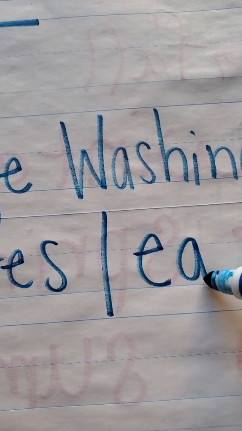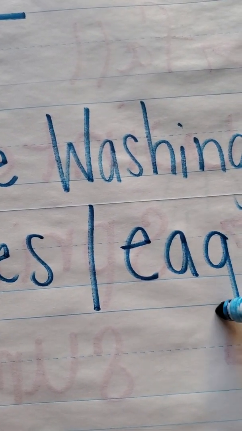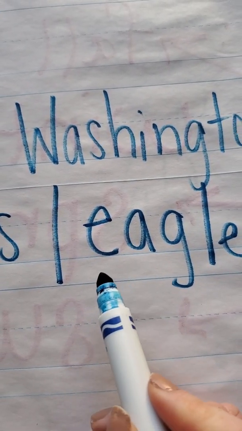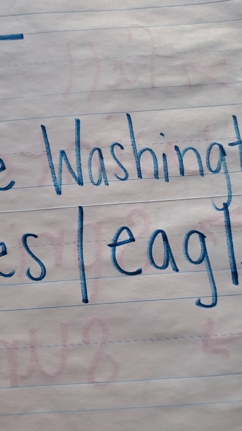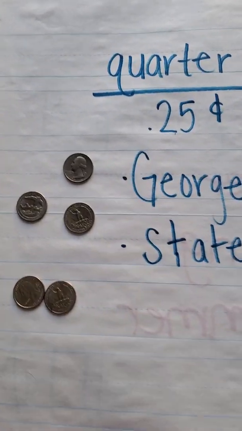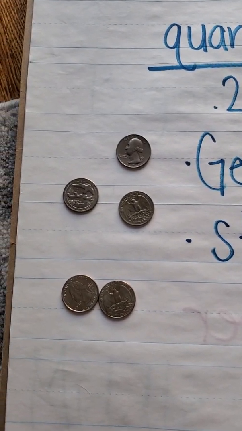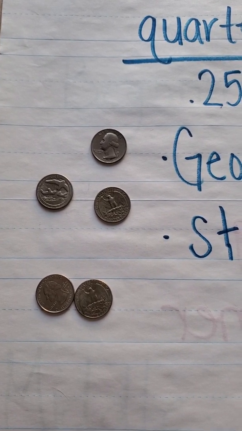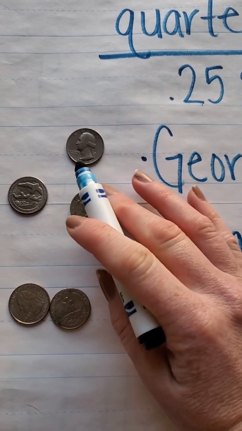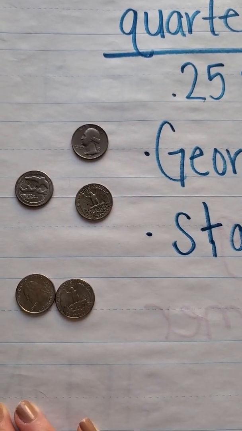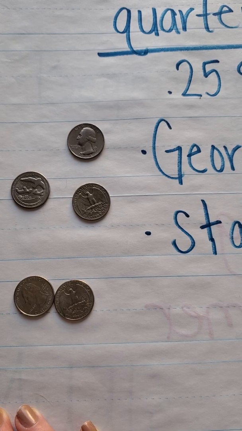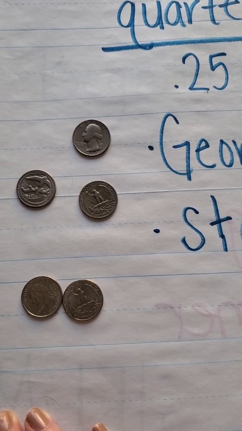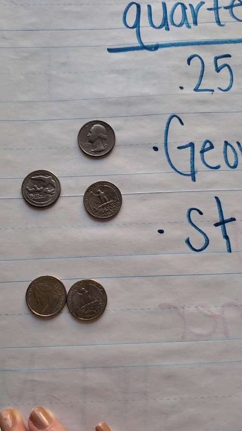So when 2 vowels are walking, the first one does the talking. So that vowel team is E-E, eagle. Good. Anything else you can think to tell us about? What about the size of it? We know the amount is 25 cents, but of the penny, nickel, dime, I'd say it's the largest in size too. What do you think? Biggest in size? Would that be a tip?